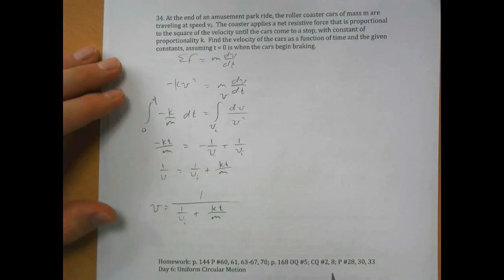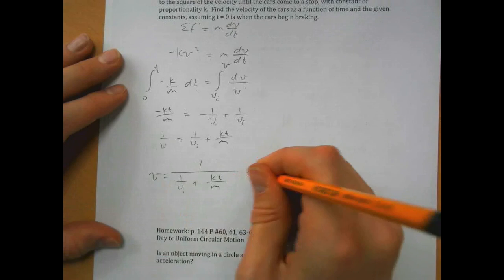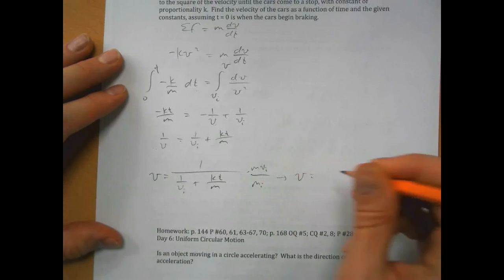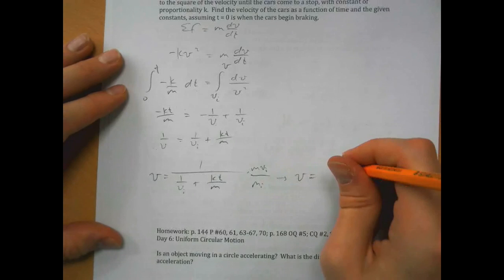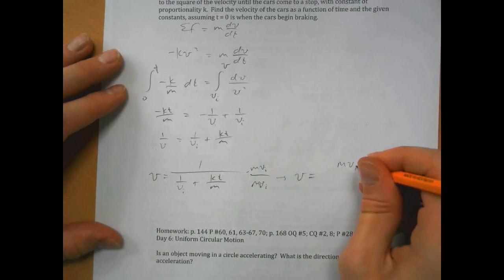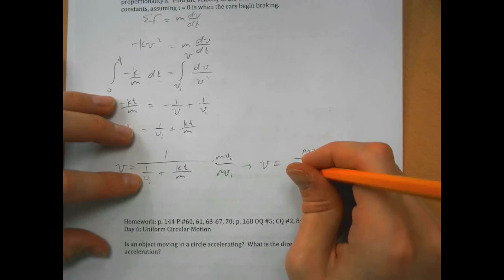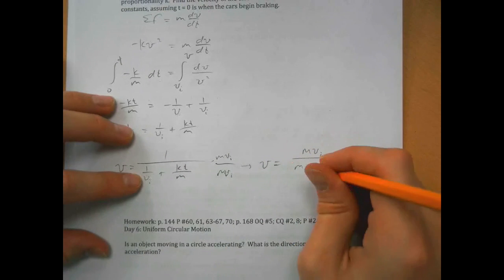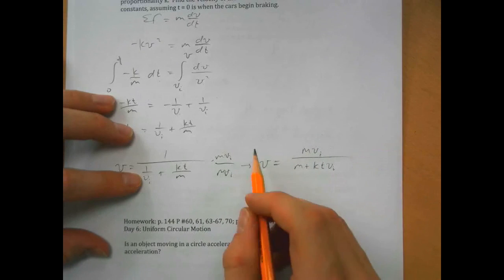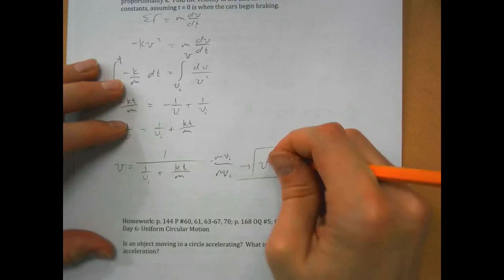And you could do things with denominators to make that look a little bit nicer, I guess. You can multiply by m v initial over m v initial. So then we get v equals m v initial over, what would this be, m plus k t v initial. And that would be your velocity as a function of time.